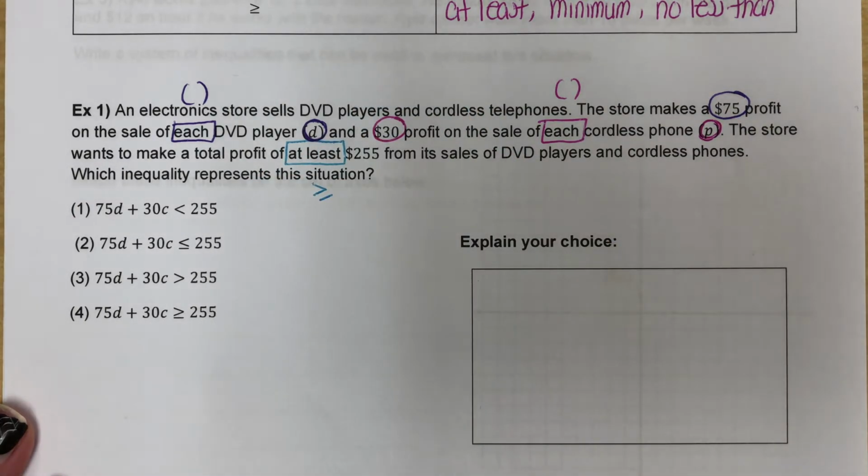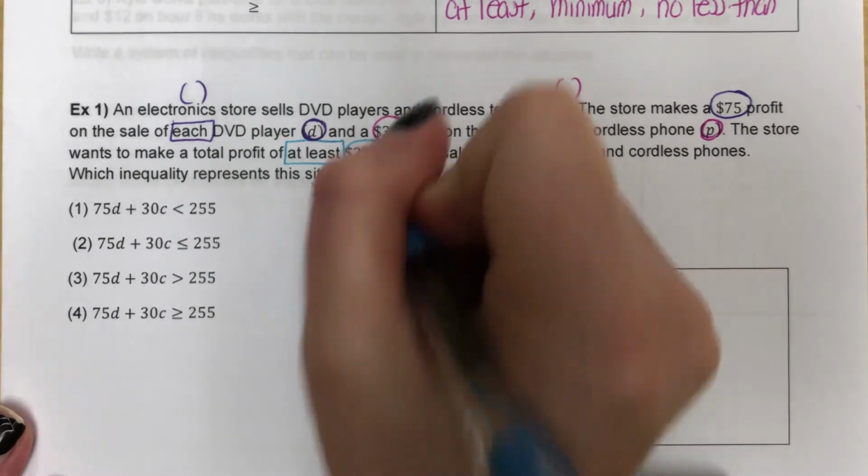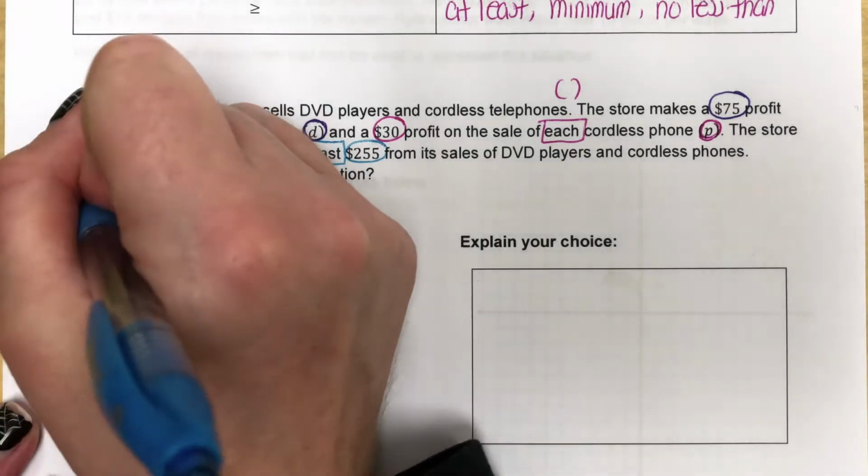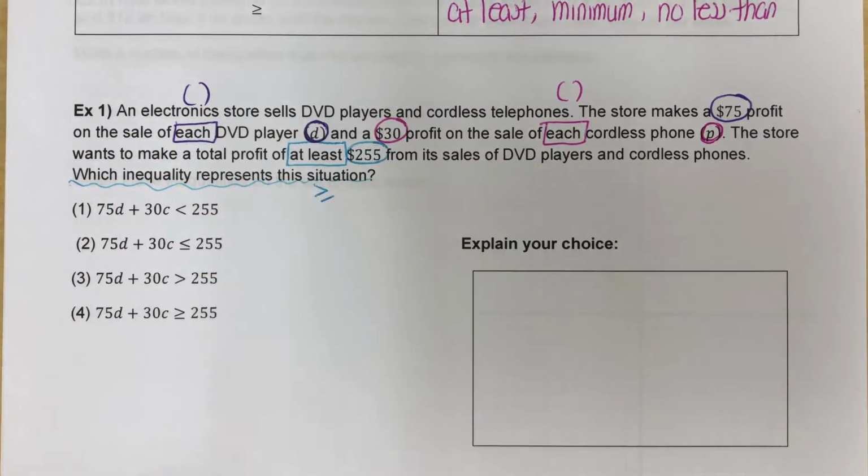All right, at least $255. Again, that's a key number, so I'm gonna circle it. And it says from its sales of DVD players and cordless phones. Which inequality represents this situation? This is the question, so I'm gonna just underline that here.